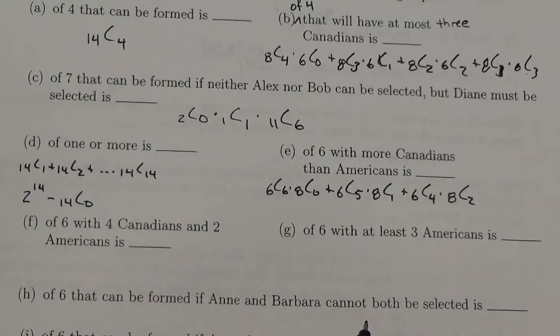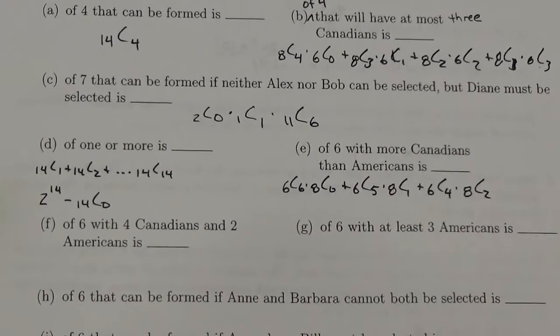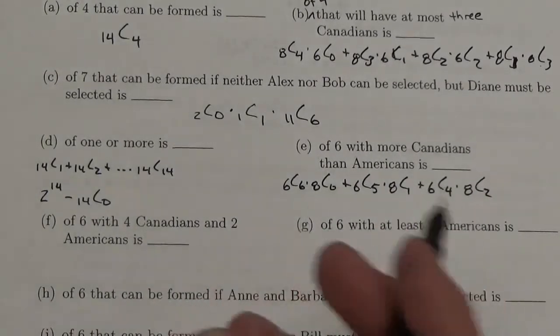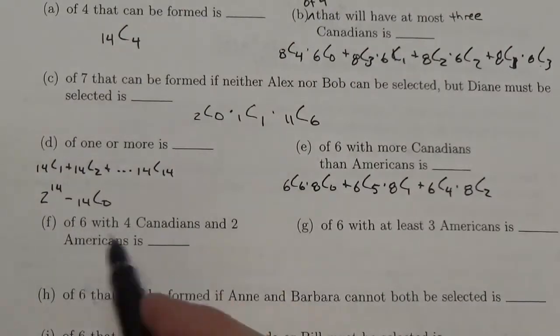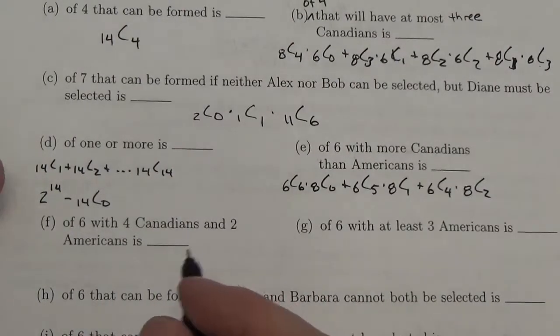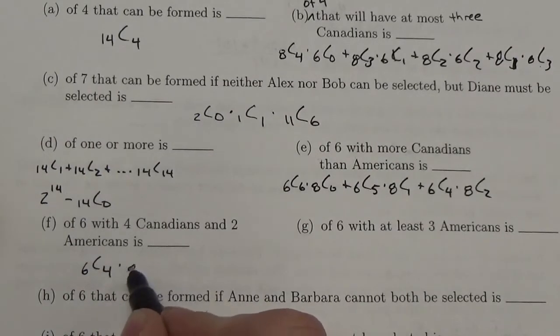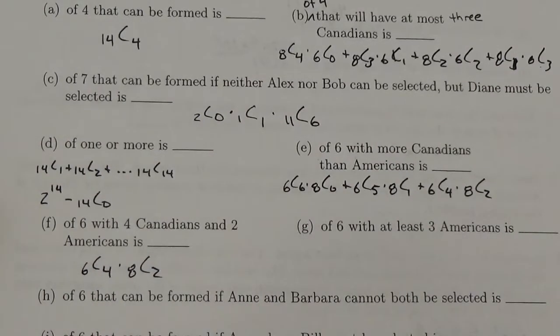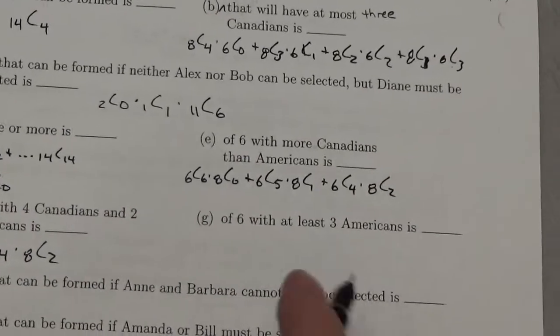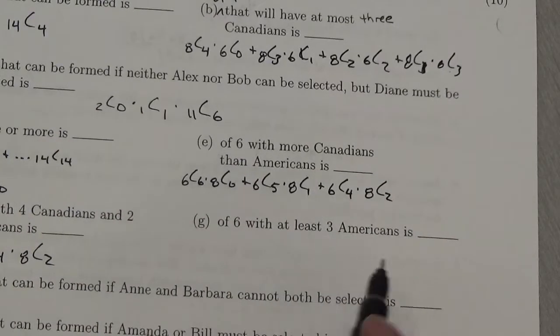A group of 6 with 4 Canadians and 2 Americans. Well, that's a nice one here. And so sometimes what happens is you get these nice ones that kind of pop out, and people make them out to be harder than they are. That's just going to be 6 choose 4 times 8 choose 2. That's it. Okay.